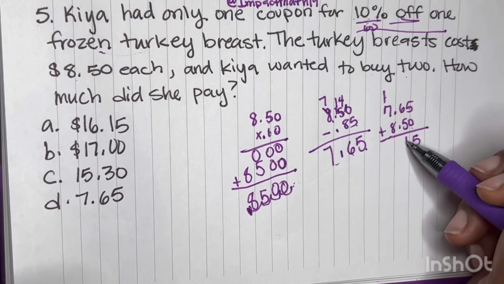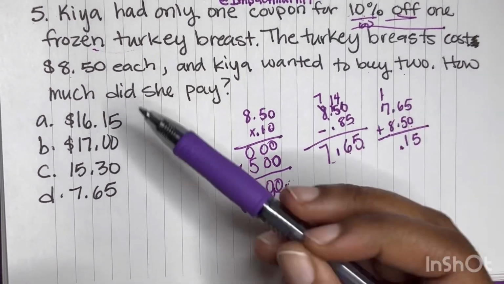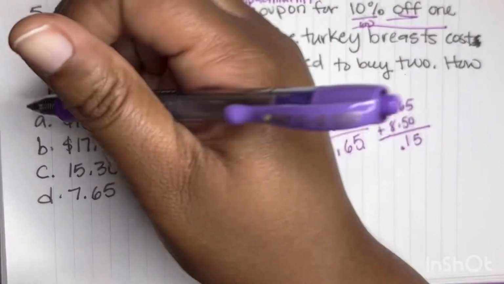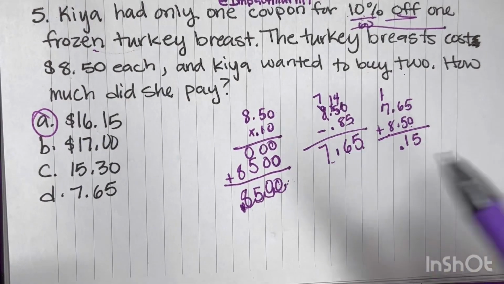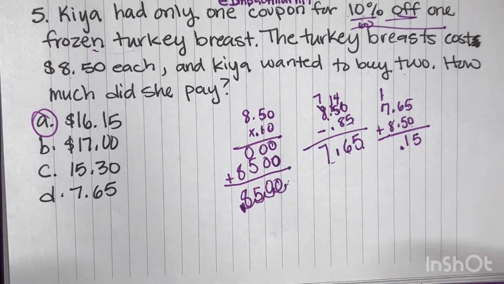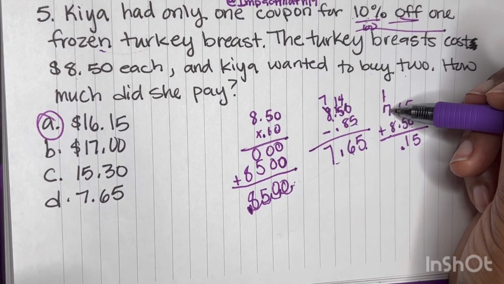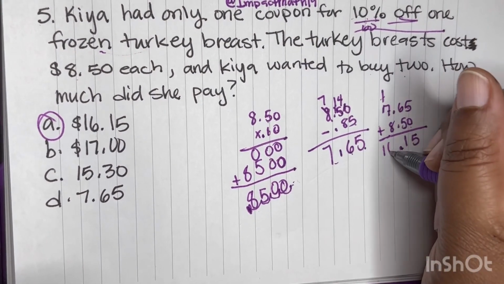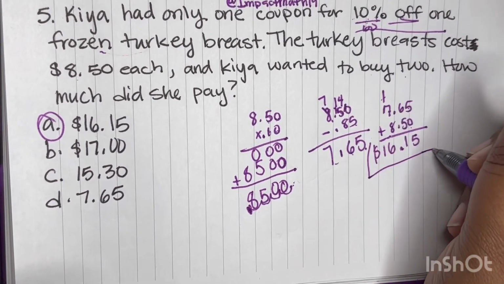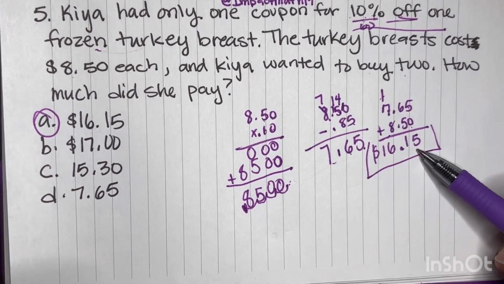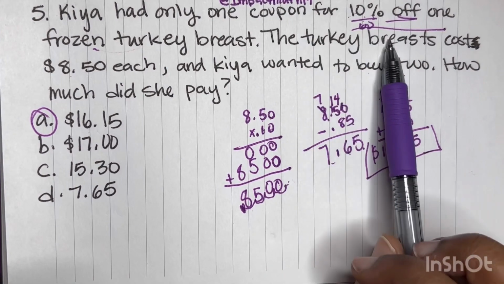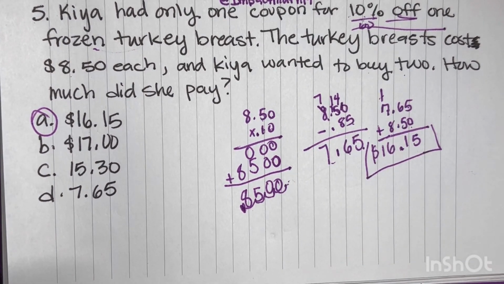And as soon as I would have saw this 15, I would have looked at my answer choices. And so A has to be our answer because that's the only one that has 15. But we can continue. 8 plus 7 is 15 plus 1 is 16. So she would have ended up paying $16.15 for 2 turkey breasts.